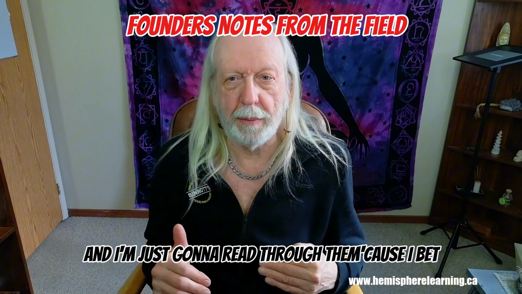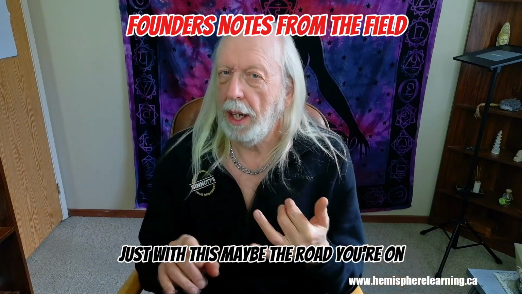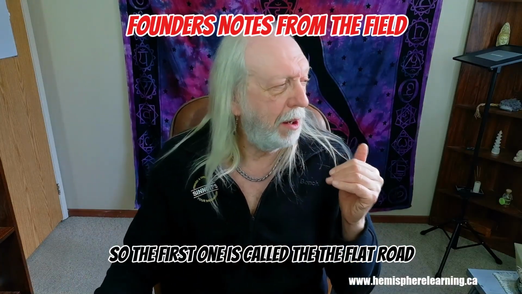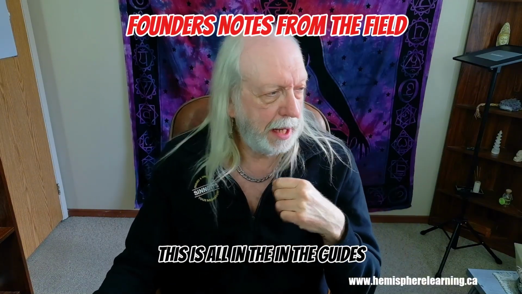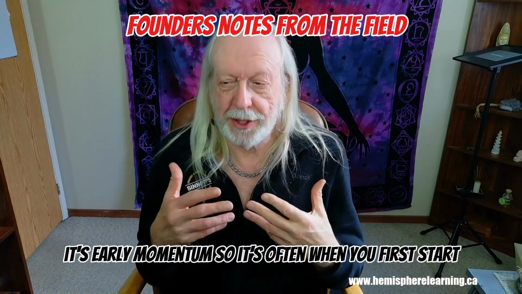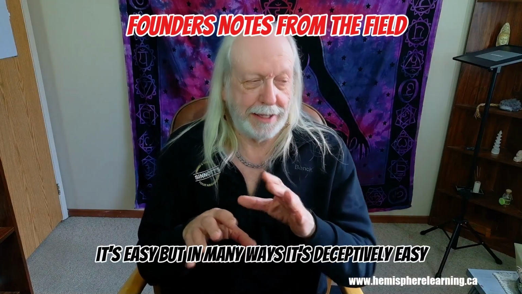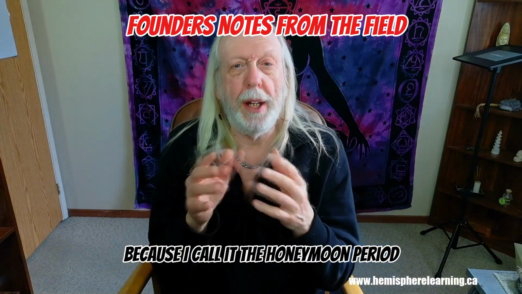I'm just going to read through them because I bet you'll be able to identify, just with this, the road you're on, the road you've just started, or maybe the road you just finished. So the first one is called the flat road. And I'll give you a brief description. This is all in the guides. It's early momentum. So it's often when you first start. So you get that momentum fairly quickly. It's pretty smooth traveling, lots of high energy. And here's the thing, it's easy, but in many ways it's deceptively easy because I call it the honeymoon period.